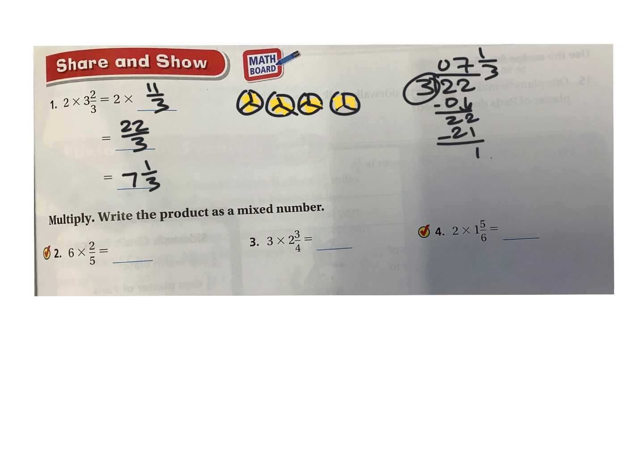Let's look at this next one. Write the product as a mixed number. Oh, this is already a fraction, not a mixed number, so I don't have to do this conversion here. I just need to do my multiplication. 6 times 2 is 12 over 5. Now, that is an improper fraction, and remember, they want it converted back into a mixed number. We'll just do our division there.